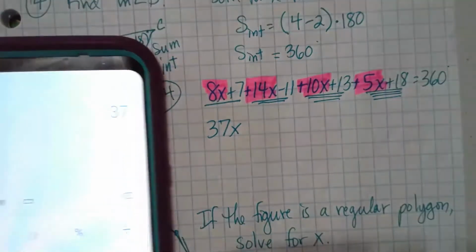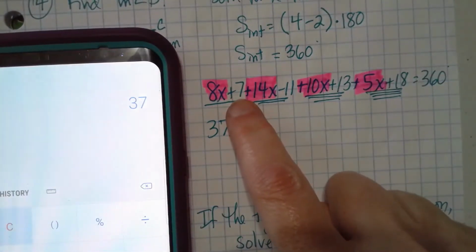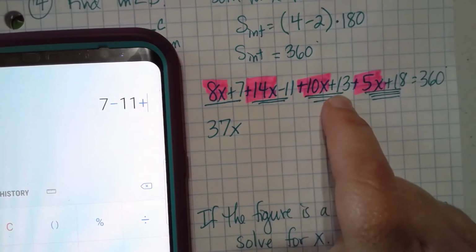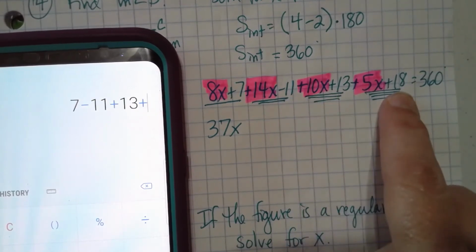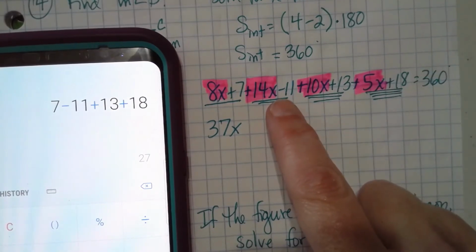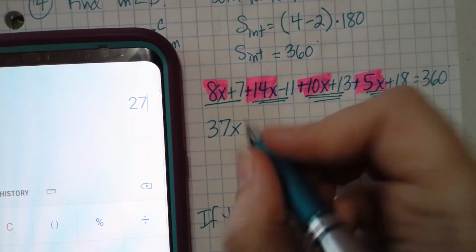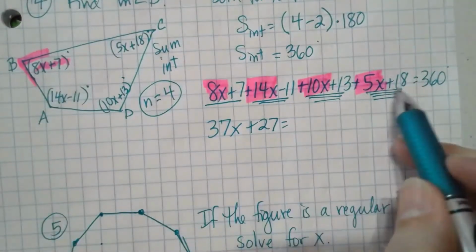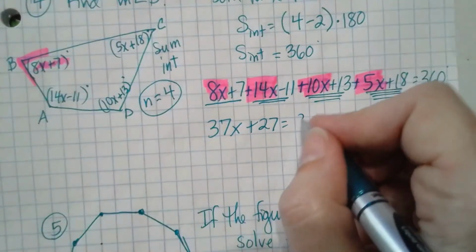And then I've got all of the rest of this stuff. I've got a positive 7, I've got a minus 11, I've got a plus 13, and a plus 18. So the 11 was the only one that was subtraction. That makes 27. And when I add all of this stuff up on the left, it should equal 360 over there on the right.